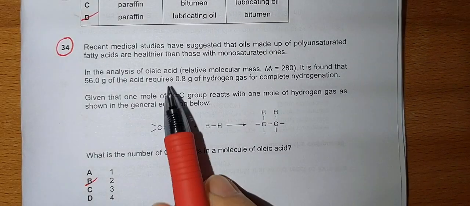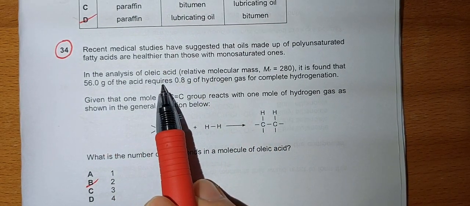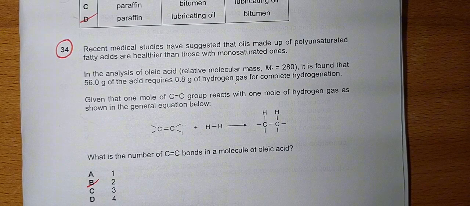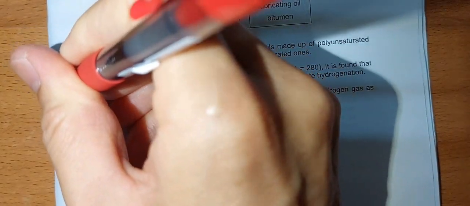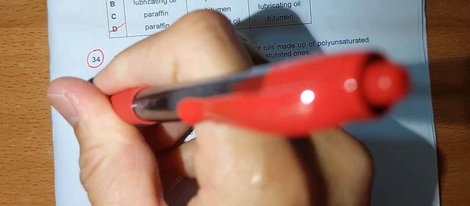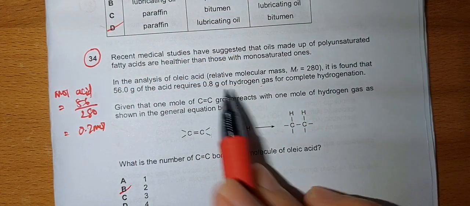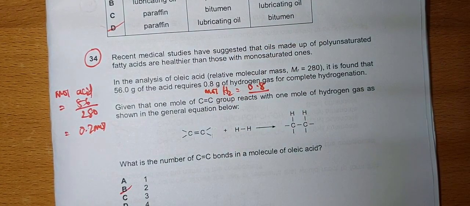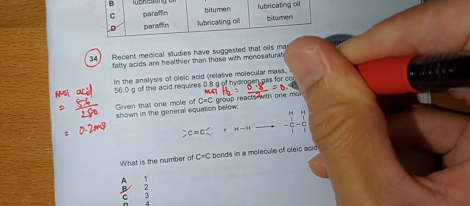Question 34. So in the analysis of oleic acid, MR is 280, it is found that 56 grams of the acid requires 0.8 grams of hydrogen gas for complete hydrogenation. So first thing you need to find out is how many mole of the acid is this 56 gram. So the number of mole of the acid would be 56 divided by the MR, which is 280, and that would give you 0.2 mole. And then 0.8 grams of hydrogen gas. The number of mole of hydrogen gas will be 0.8 divided by the MR of H2, which is 2. And that will give you 0.4 mole.